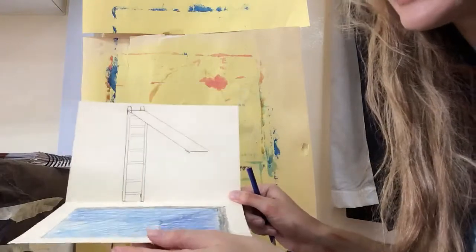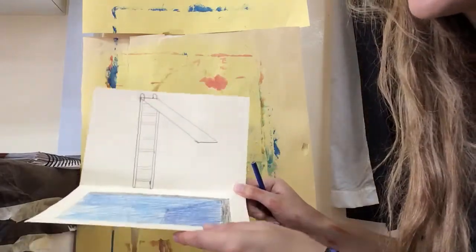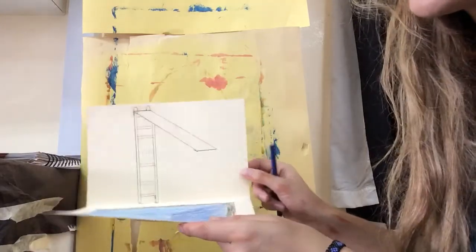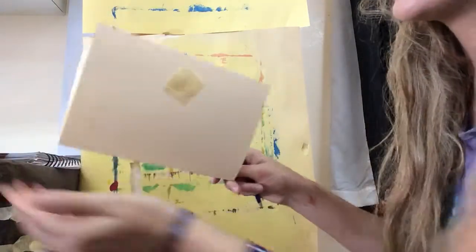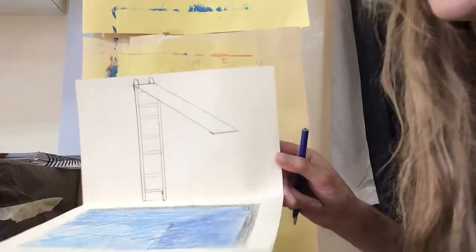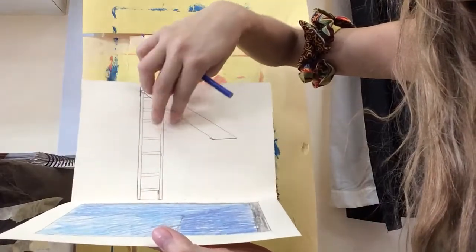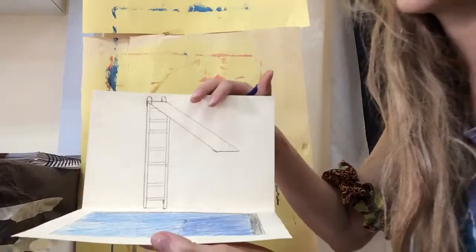So what I would recommend now is that I outline my diving board, maybe with a black marker or a black colored pencil. But I have effectively created a little Mohenjo-Daro pool. Yay! And I could maybe make a little person to stand, or like someone could be climbing the diving board. That could be fun too.